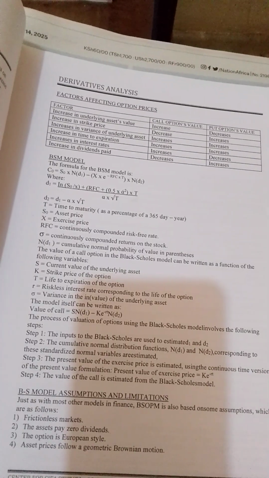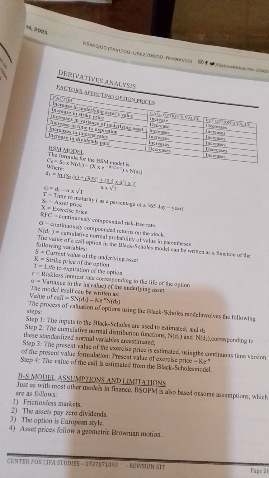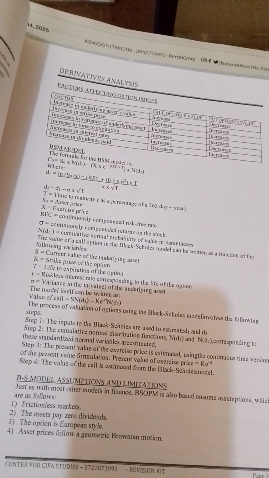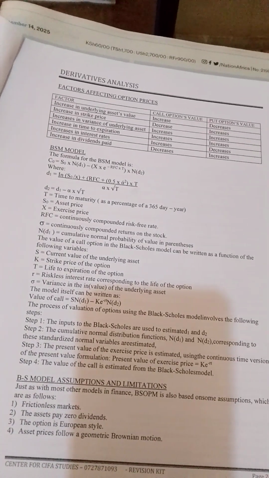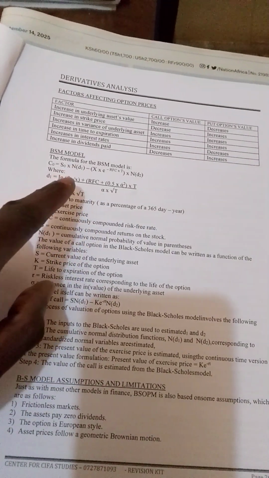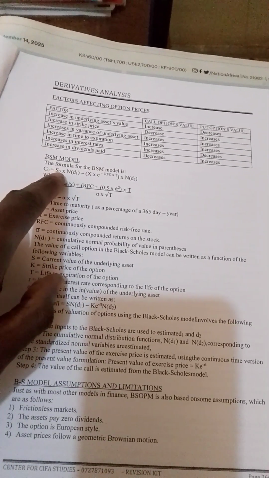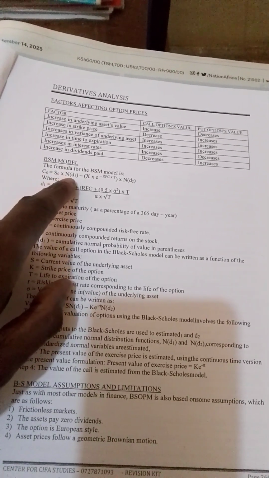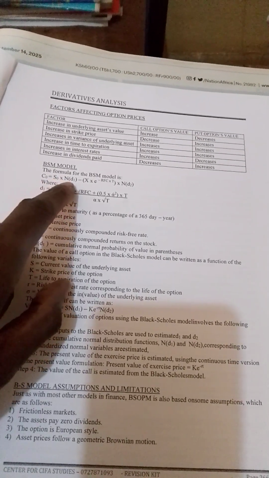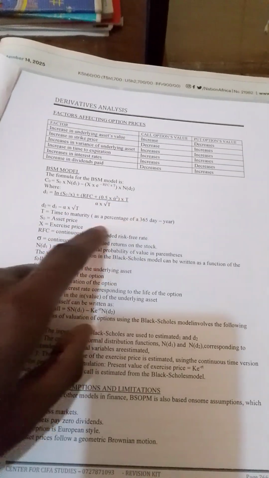Now, the other part of our discussion will be on the BSM model. The formula for the BSM model is given there. So you find here, this formula here is very important. The formula for the BSM model is given here. We need to understand what is S0, what is N(d1), what is all this, what is all that.